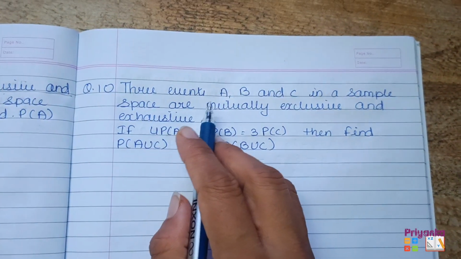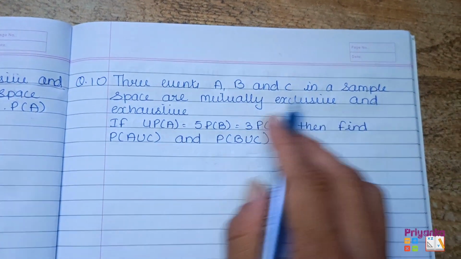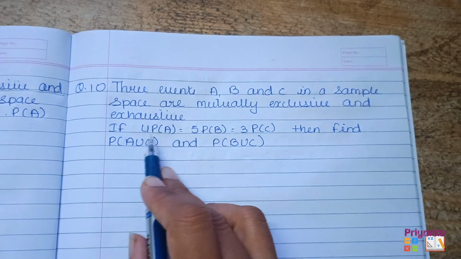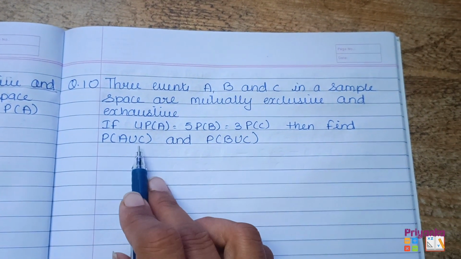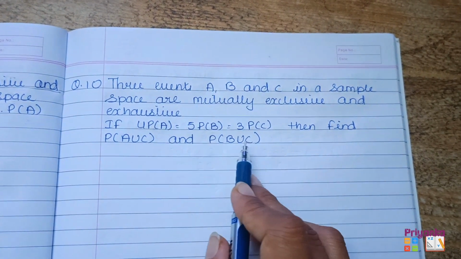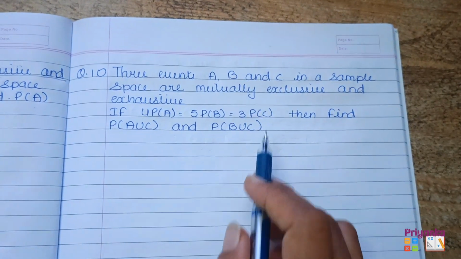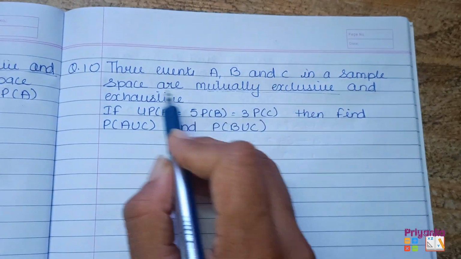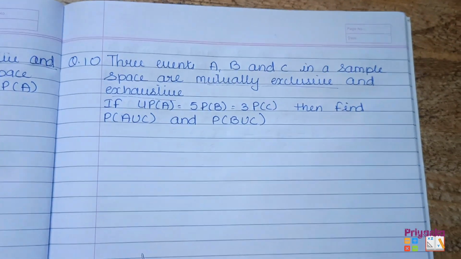Next, three events A, B and C in a sample space are mutually exclusive and exhaustive. This equation is given, then find out P of A union C and P of B union C. Now before we find this, again the question here is mutually exclusive and exhaustive.